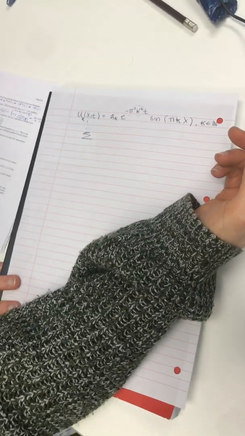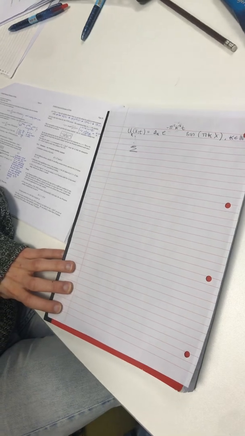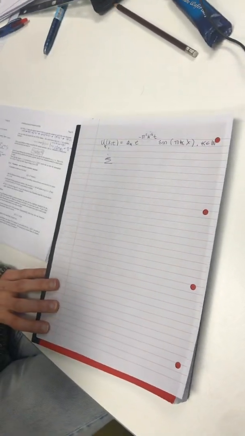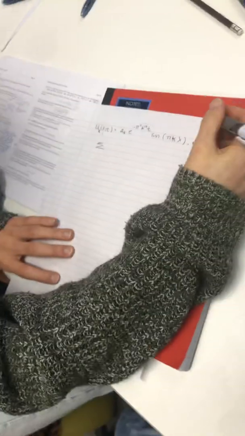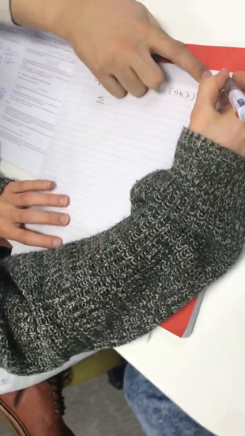You can always start at n equals 1 or n equals 0, wherever. Some countries start natural numbers with one, and some start with zero. It depends on the country.